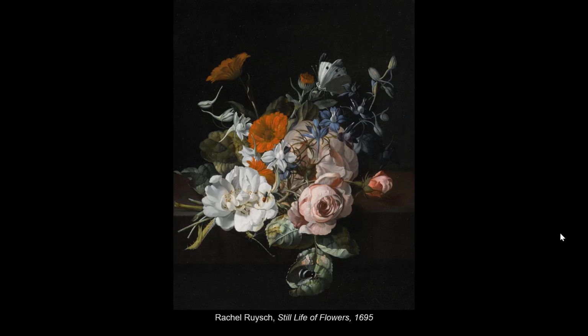So this example here, we're going to say that it's a closed form composition because all of the subject matter, the flowers, the plants, the insects, are contained within the boundaries of the picture plane. In some cases, barely. We get pretty close to the edge, but it stays within the boundaries. The shelf that the flowers are resting on, however, does extend beyond the boundaries of the picture plane. We can see that it exceeds that.